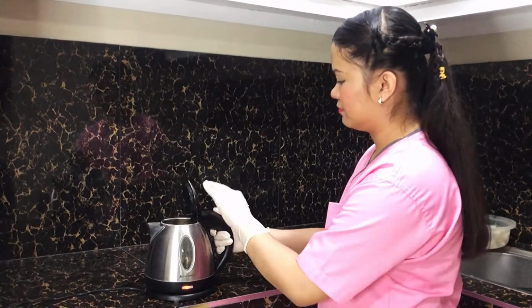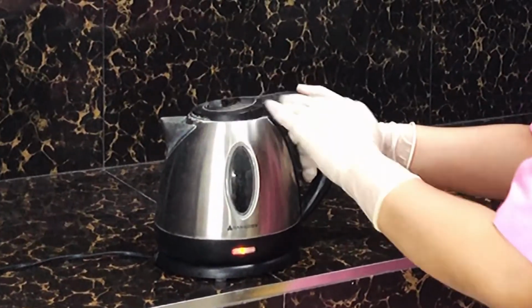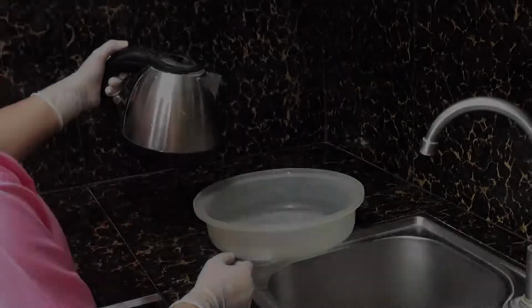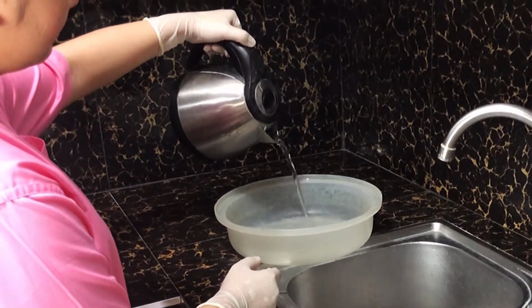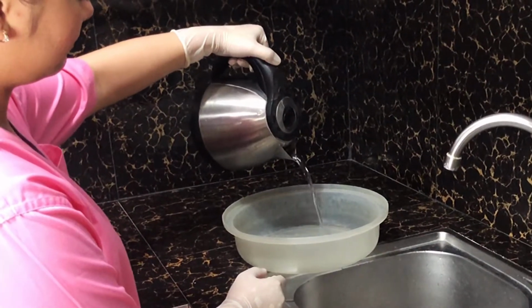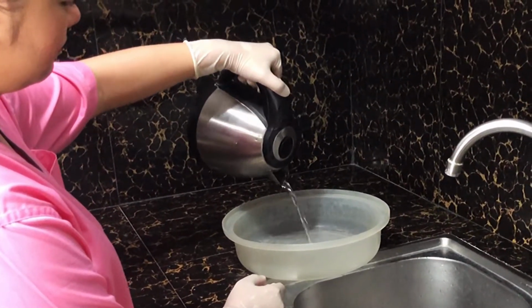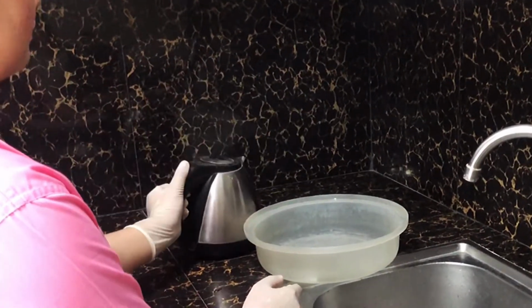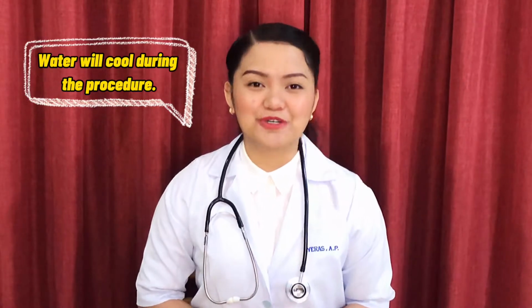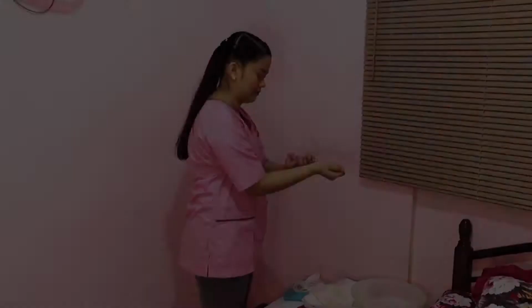Prepare hot water at 60 degrees Celsius, and of course, pour it into a clean basin. Water will cool during the procedure.